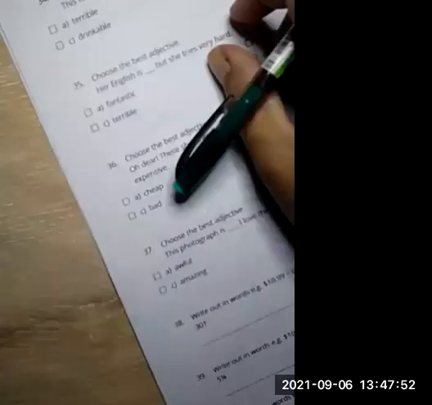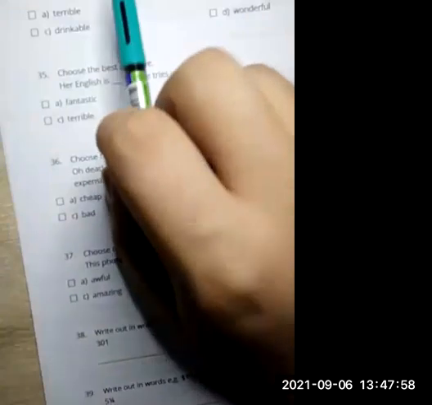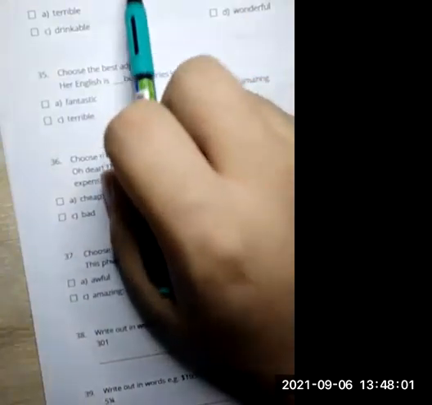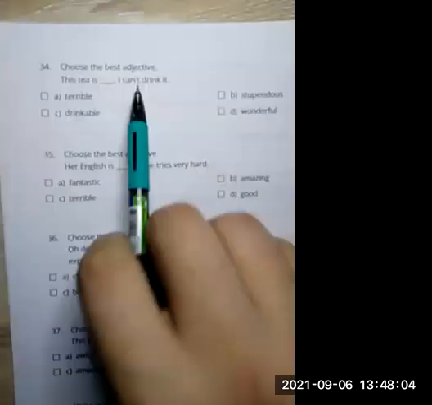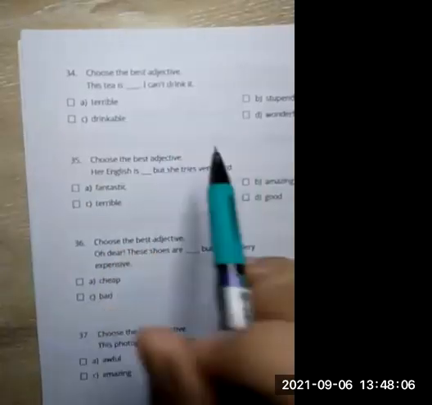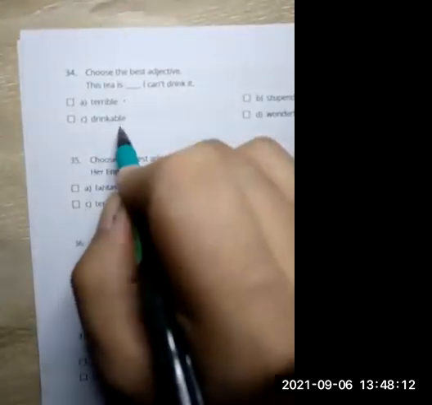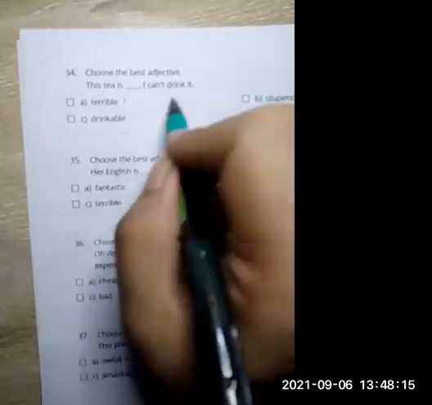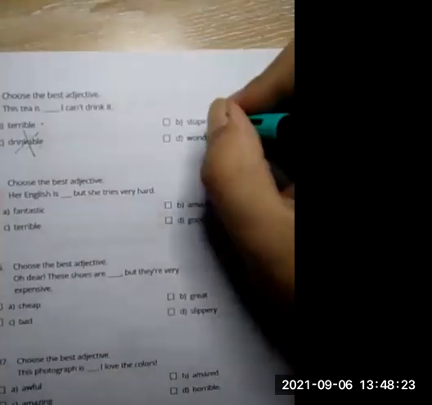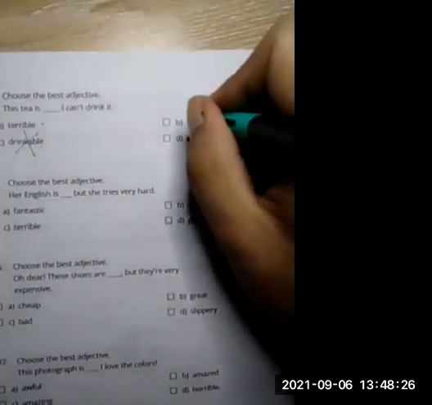Number 34, choose the best adjective. This tea is, I cannot drink it. Oh, sorry, I'm off camera again. Cannot drink it. So terrible, yes, that's an option. Drinkable, no. But here I say, I cannot. So that's not a good choice. Next one, stupendous. Stupendous is a very old word that means very, very good. And wonderful. So only one option.